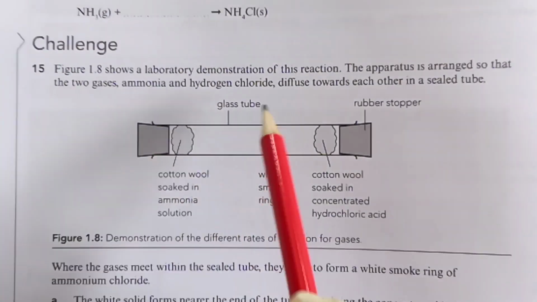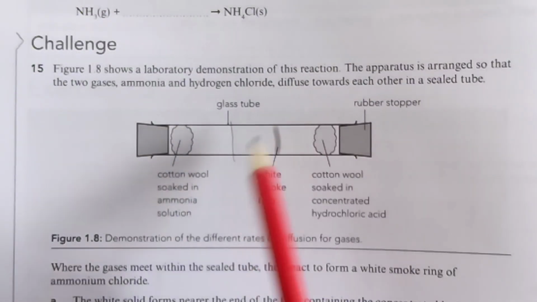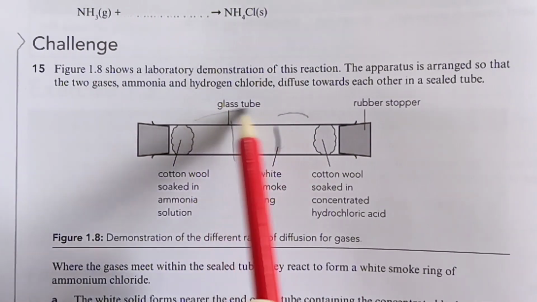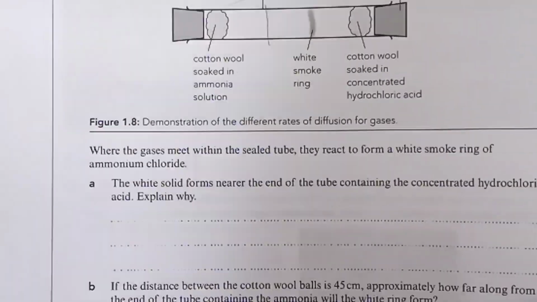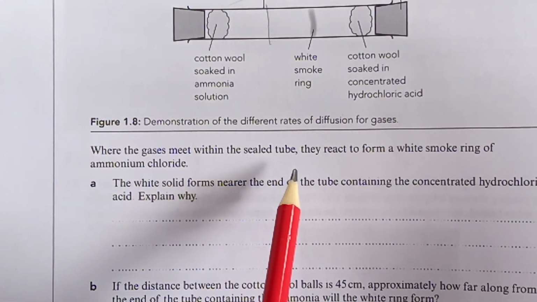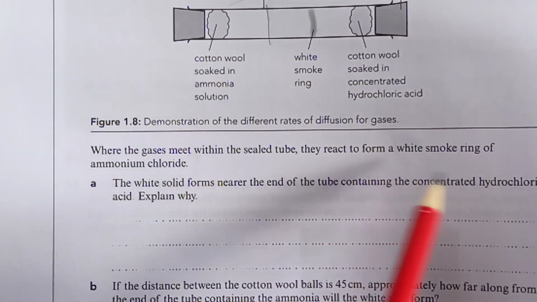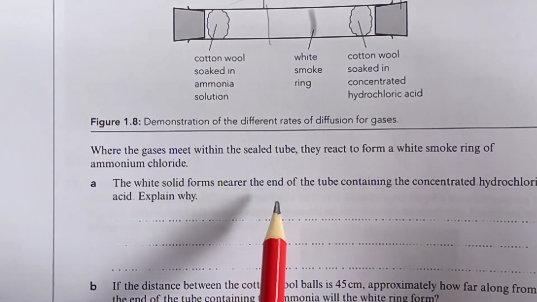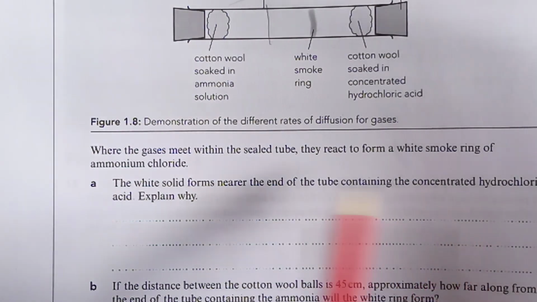You can see the size here. It is 1/3. Here the distance is 1/3. Here it is 2/3. Okay, the distance. Now where the gases meet within the sealed tube, they react to form a white smoke. White solid forms nearer the end of the tube containing hydrochloric acid.